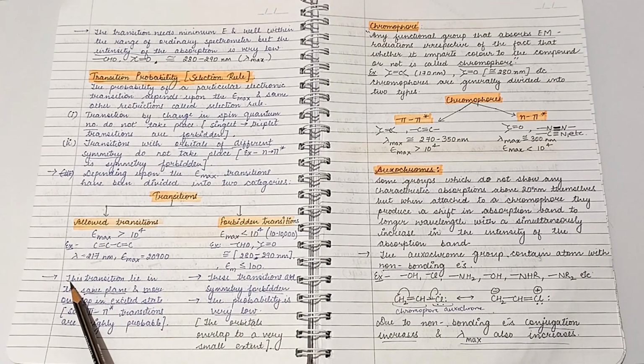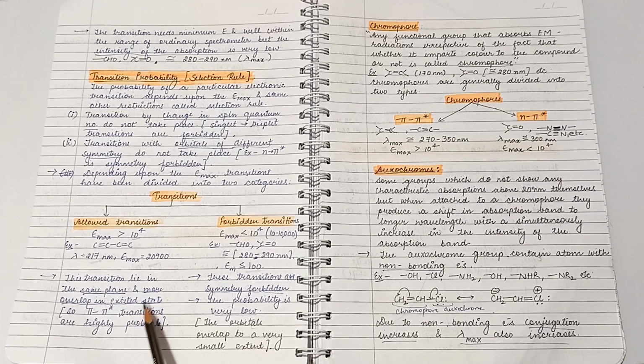This transition lies in the same plane and there is more overlap in the excited state. So pi to pi star transitions are highly probable. So the example is pi to pi star. For forbidden transitions, these transitions are symmetry forbidden. The probability is very low. The orbitals overlap to a very small extent.